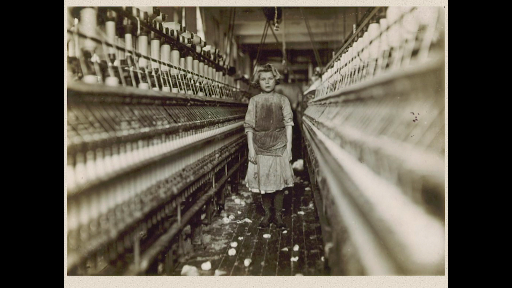What Lewis Hine was able to accomplish, the government did finally make a ruling that children under 14, unless it was under extreme circumstances that they had to support the family, wouldn't be working.